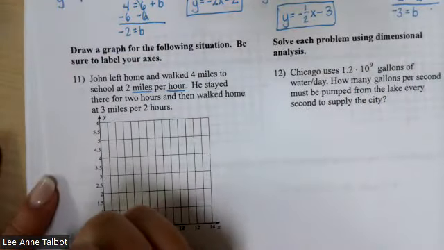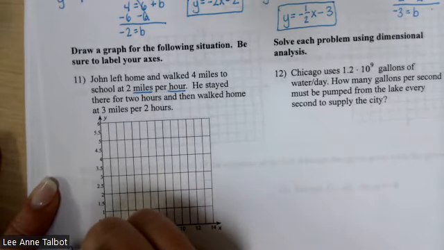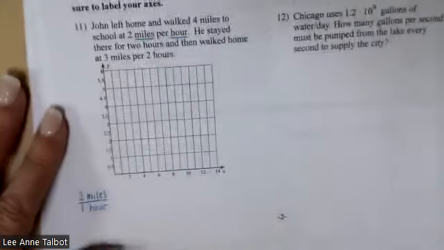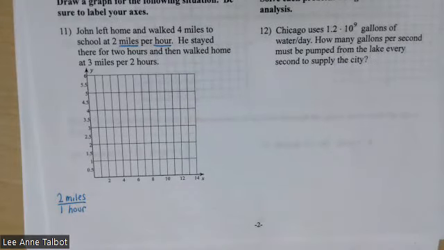So come down here, you guys. Start with 2 miles, 1 hour. What do we say when we have a slope triangle? What is the slope from a slope triangle? Like when I draw the triangle and I count the boxes, how do I find the slope?